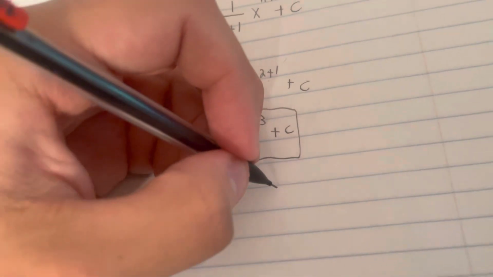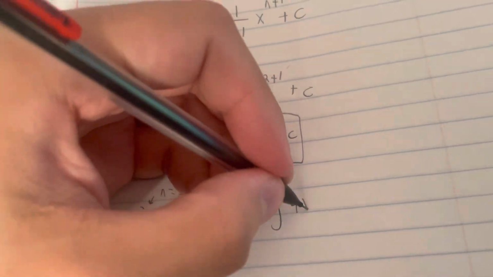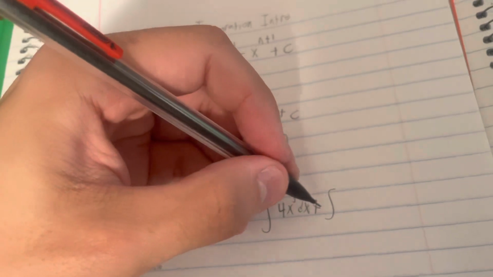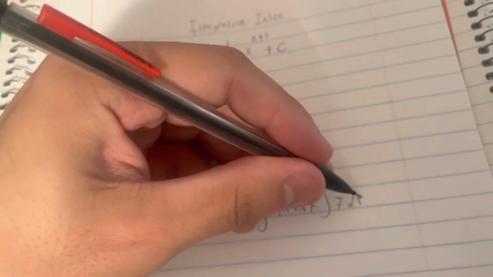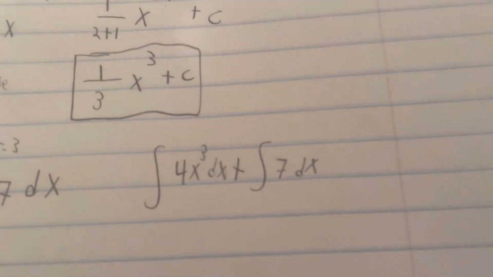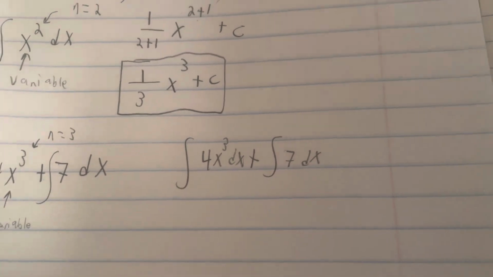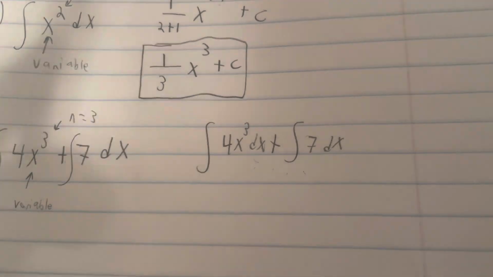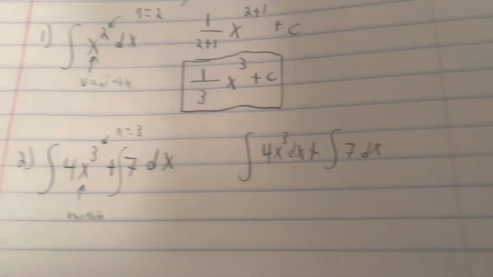So if you wanted to, you could split it up and write 4x cubed dx plus 7 dx. Now you could do that. This is for a basic intro, but once you start integrating more and more, you won't actually have to do this. But it is always good to start off this way if you're learning the introduction.